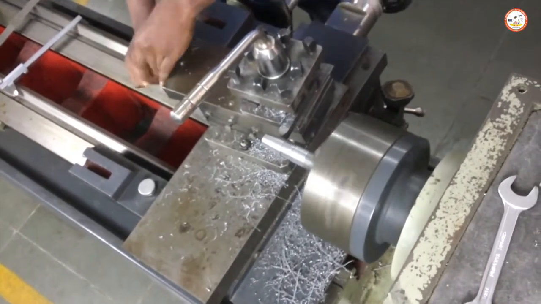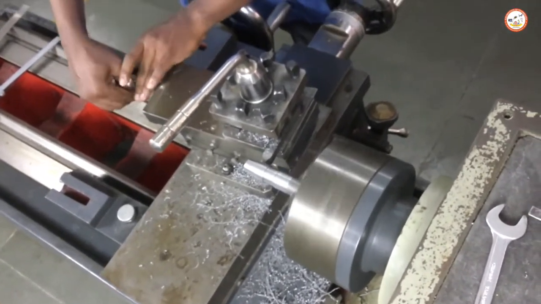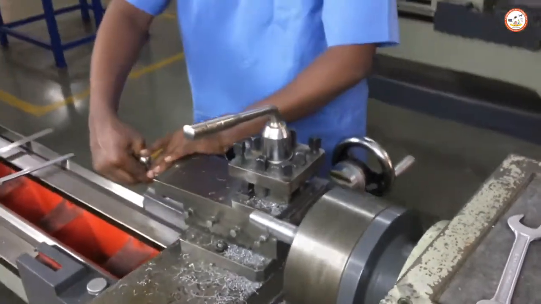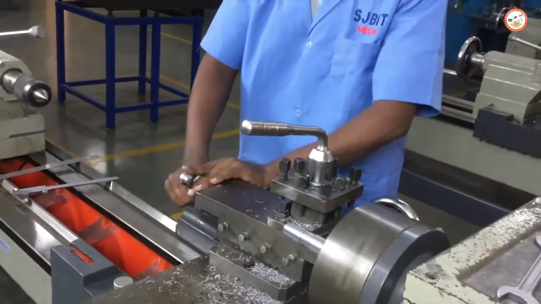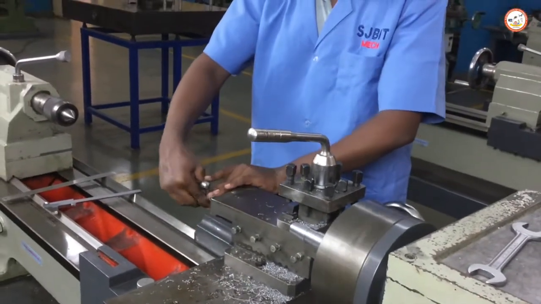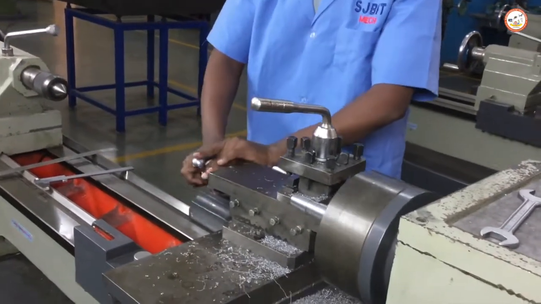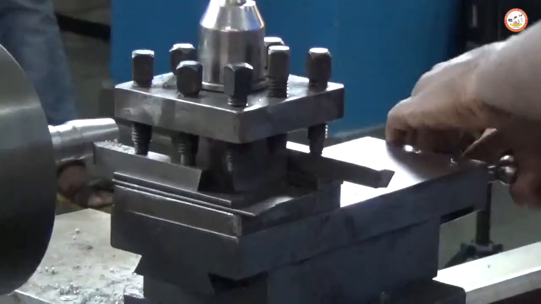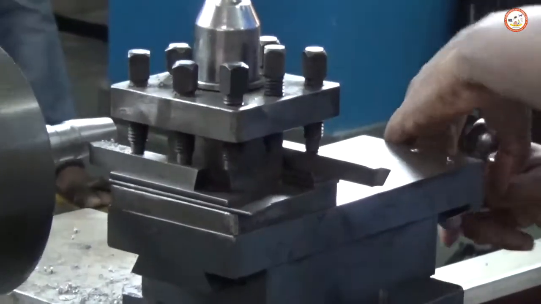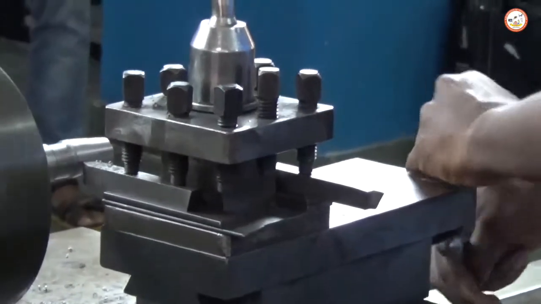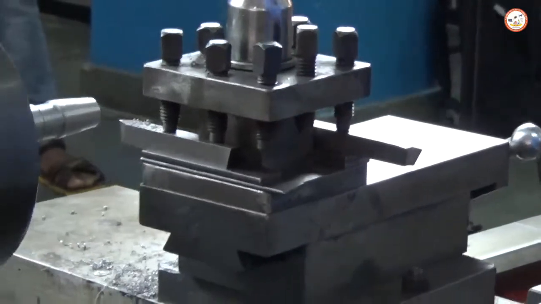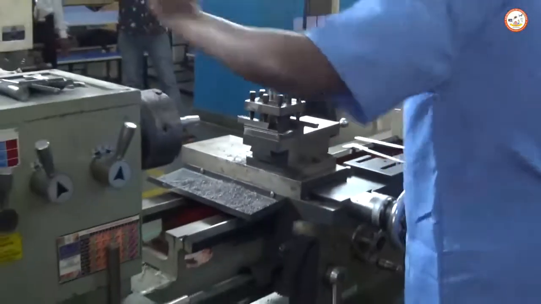This operation, what you are seeing, is called the taper turning operation. It is a very important operation in order to have a uniform reduction of diameter from one end to the other end. So, that is the completion of the taper turning operation.